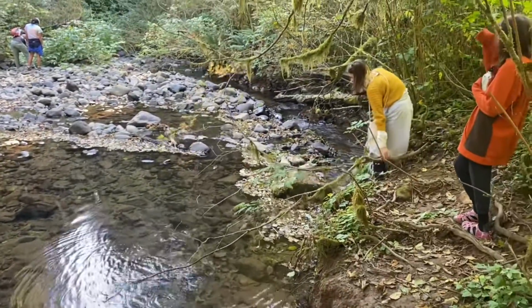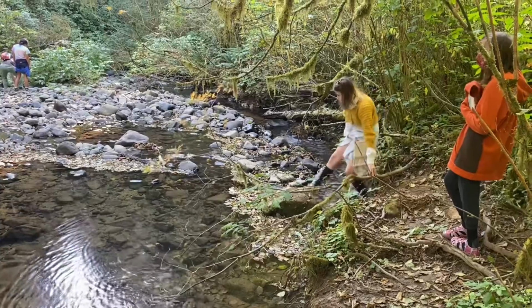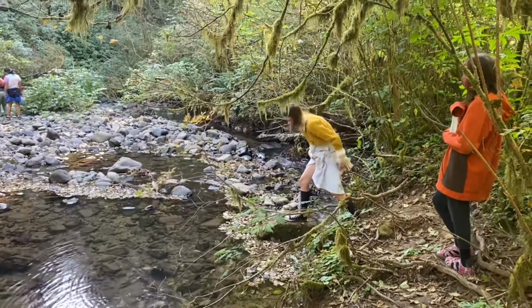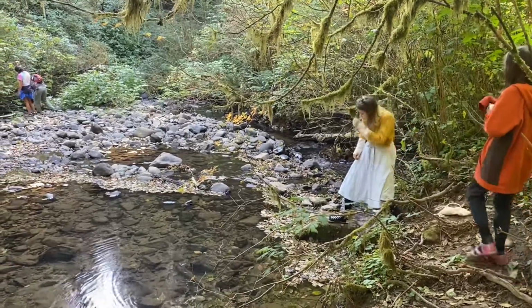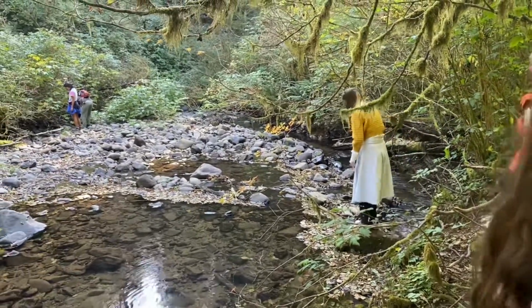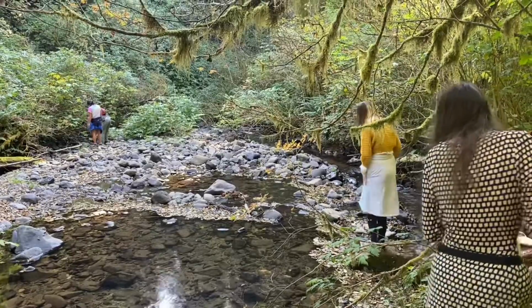Here you can see the water is extremely low. Again, the very end of the dry season. But all of my kids, ages almost 20 down to 11, found things that they enjoyed on this hike, and everybody wants to come back again.